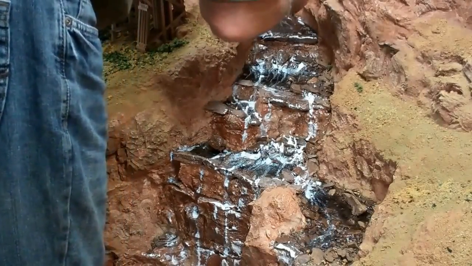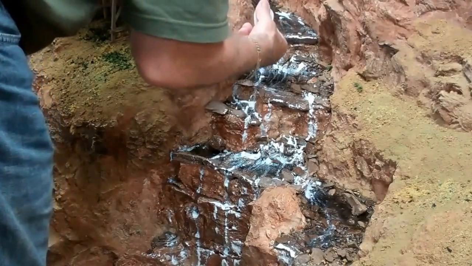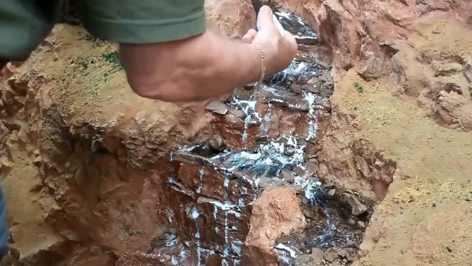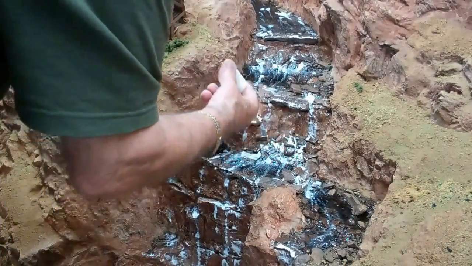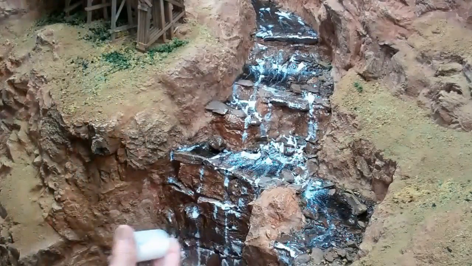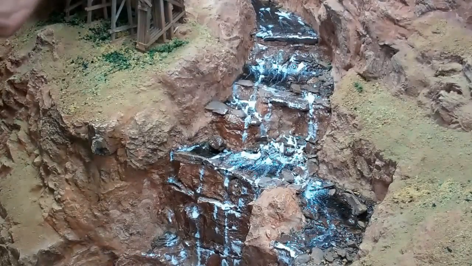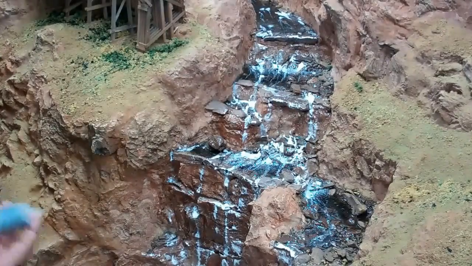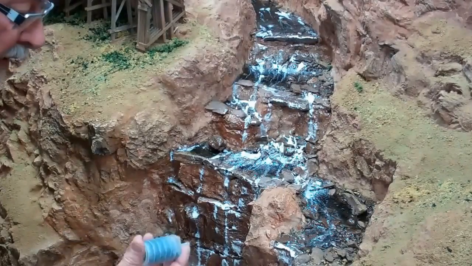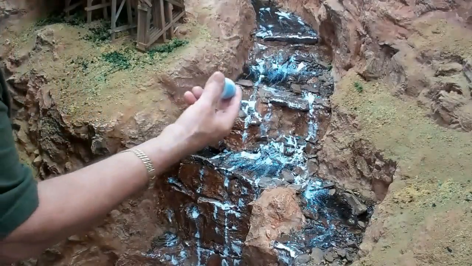But what it does, it creates that effect of sunlight glittering on the water, especially at the base of the falls. We can put a lot in there because you're going to get a lot of sparkle and twinkle. There are many colors. There's blue, white, turquoise, and so on. And I have a little bit of everything, so I just throw mixtures of it.